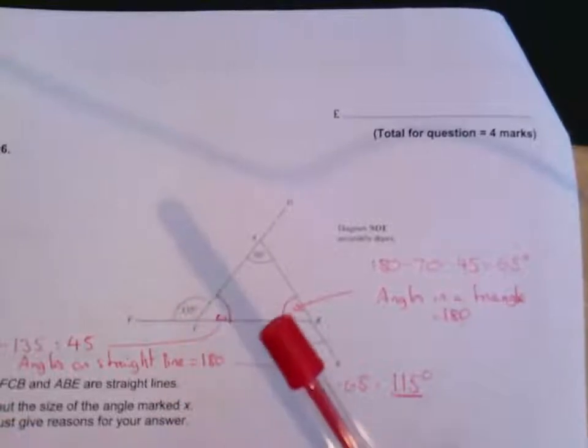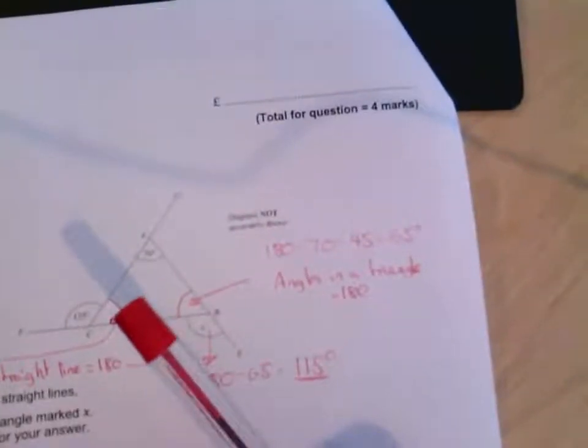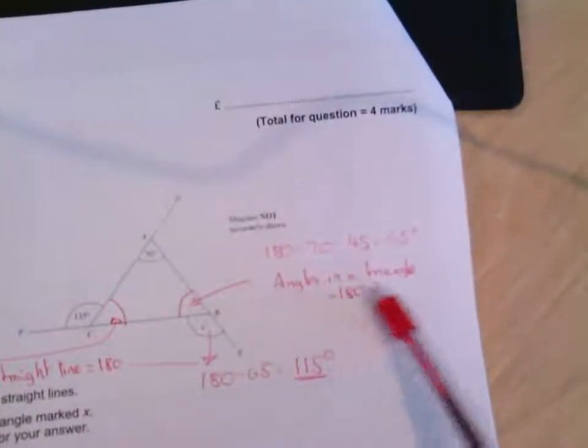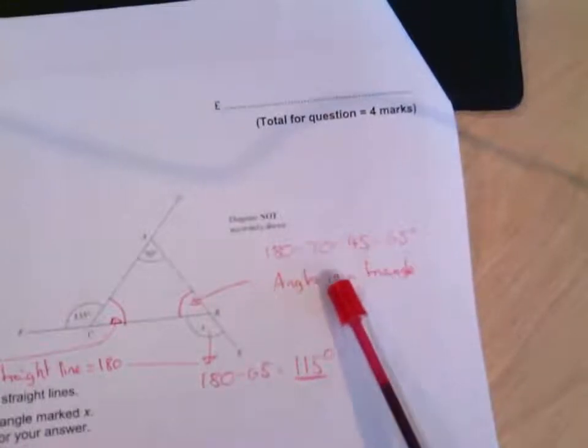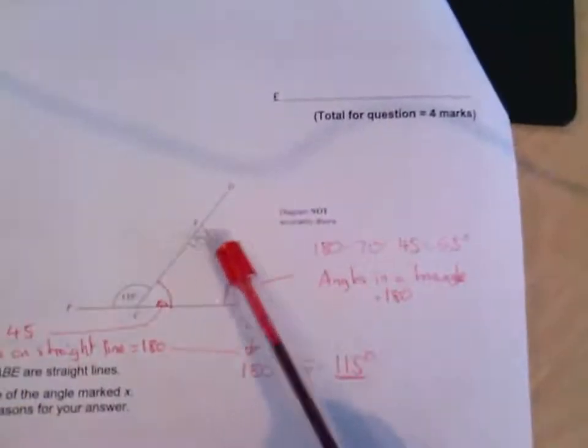Once I've got that 45, I can then use that with the fact that I know that angles in a triangle add up to 180. So there's my second reasoning given. And I've got the 180.